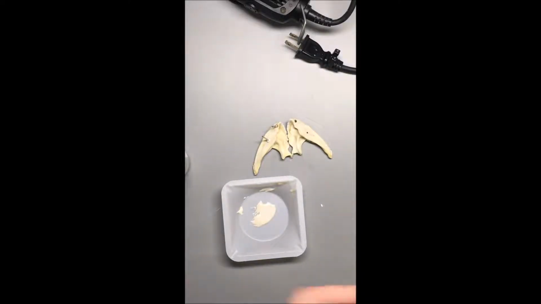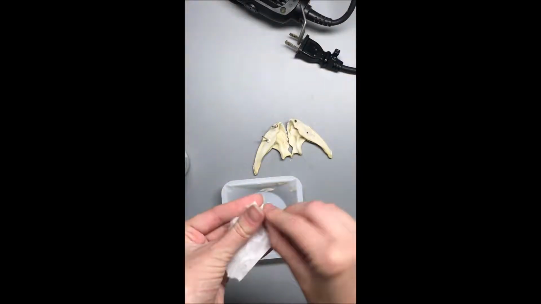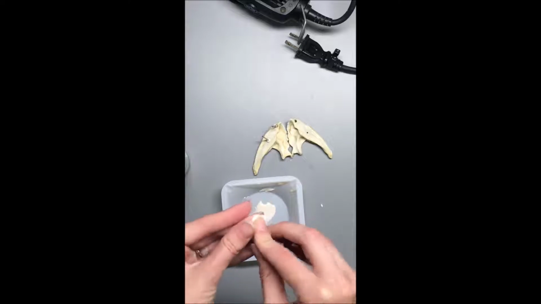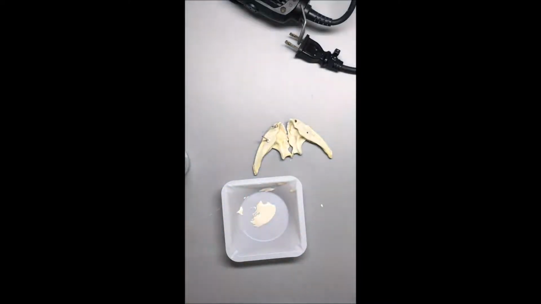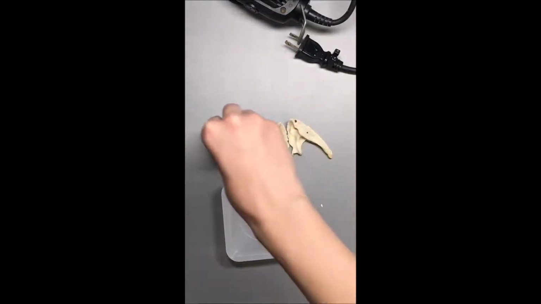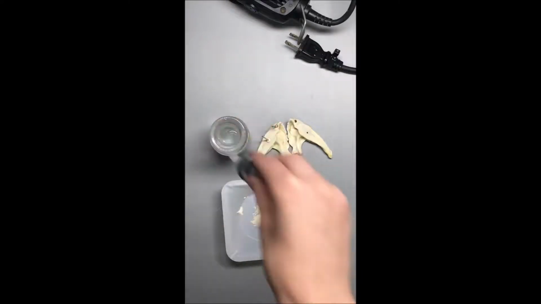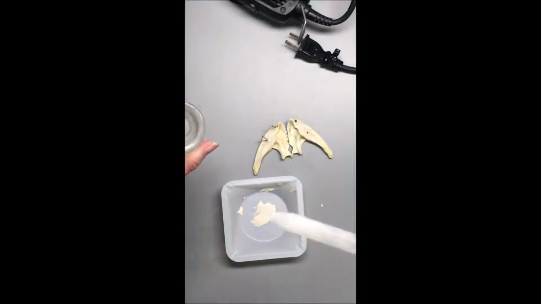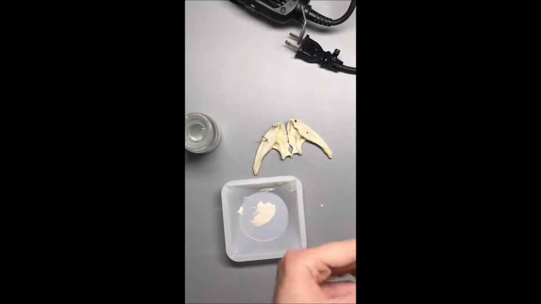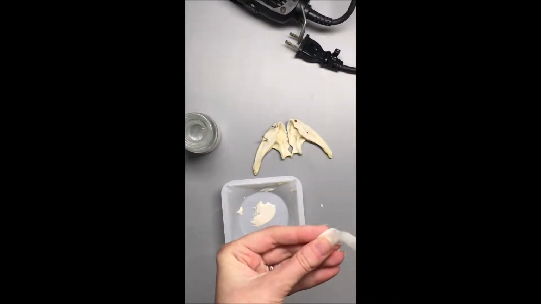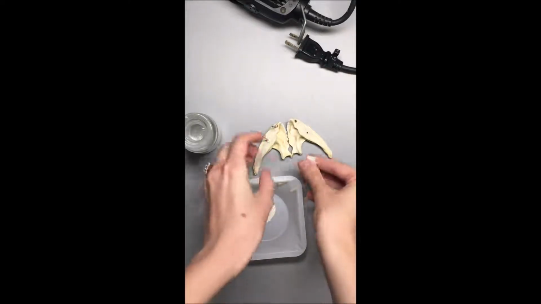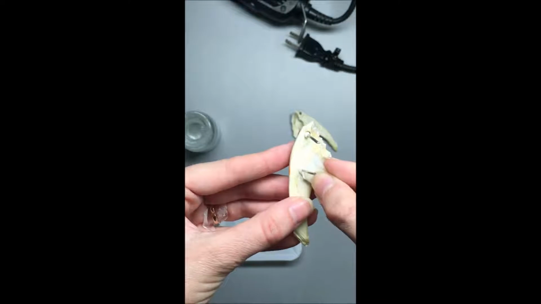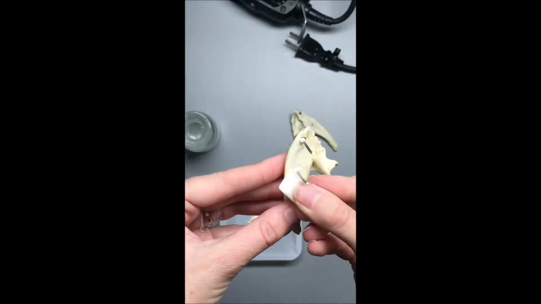So what I like to do is pretty simple. Just roll up a paper towel, fold it so you get a sharp edge, and then I'll use a dropper and some water. And just gently wipe away at it to clear up that opening so that it looks good.